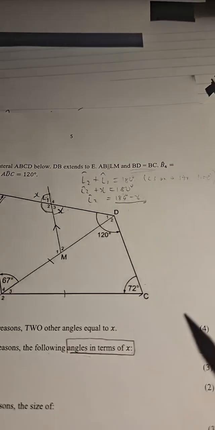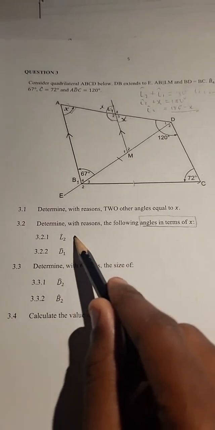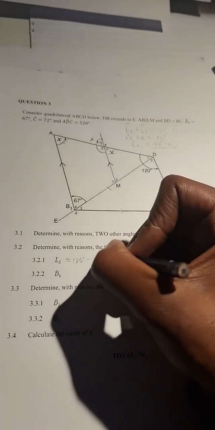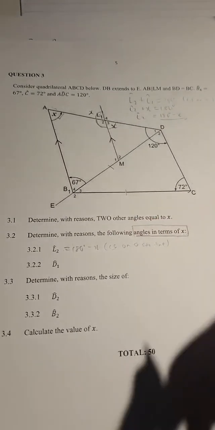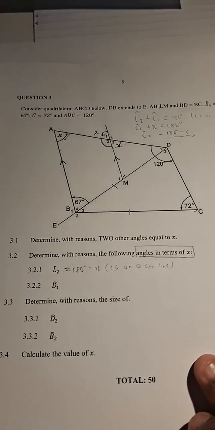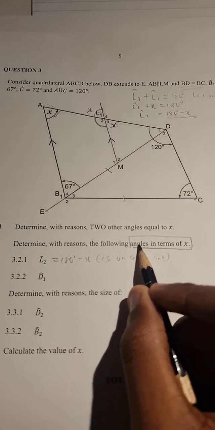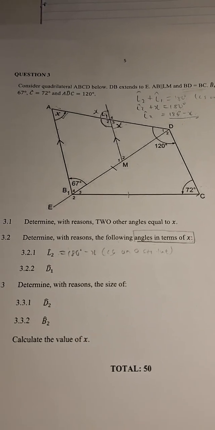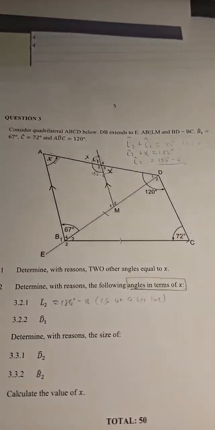This is what you want, and this is what they wanted you to find by finding angle L2. So angle L2 is 180 minus x, guys. And the reason is angles on a straight line. Are we together? Be very careful when they ask you to write your angle in terms of x. So now I update my diagram, 180 minus x.